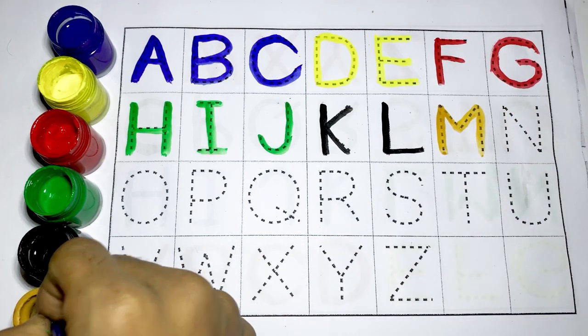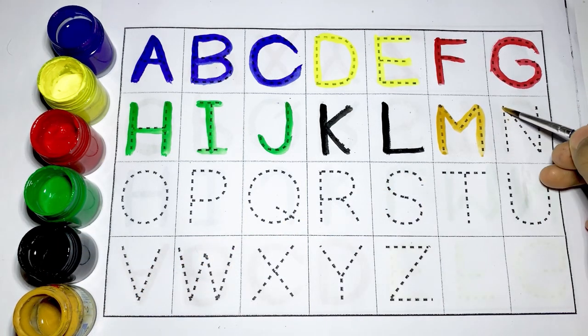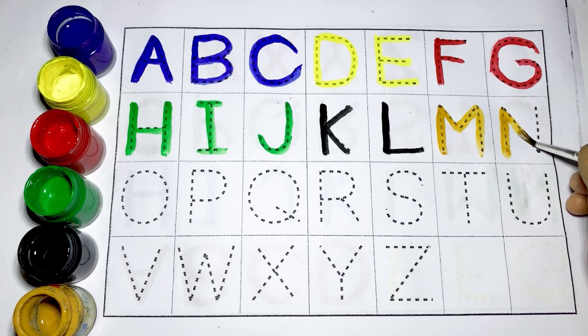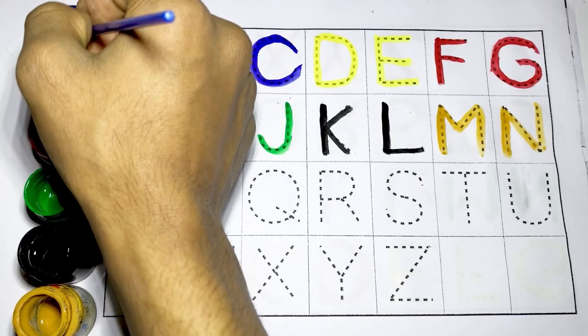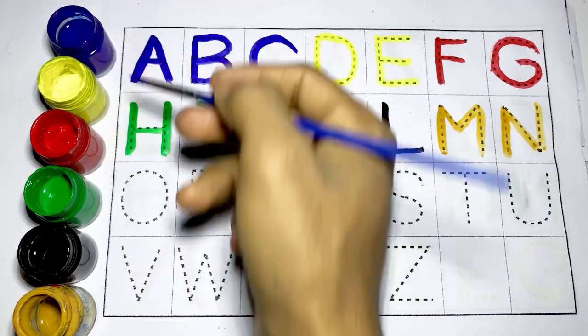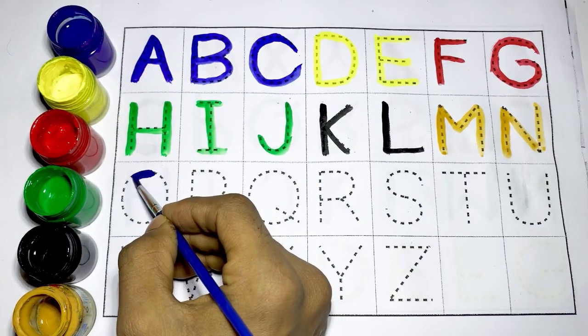Kids again use yellow ochre color and draw N for nose, N for nest. Kids next O for orange, O for octopus. And use red color.